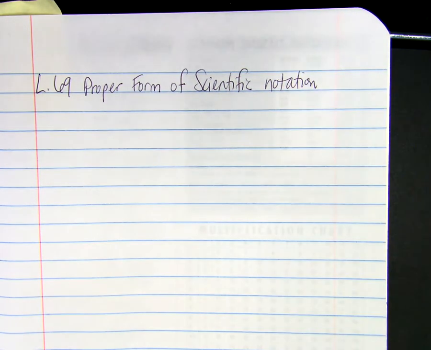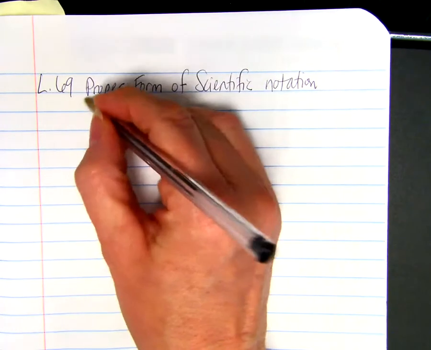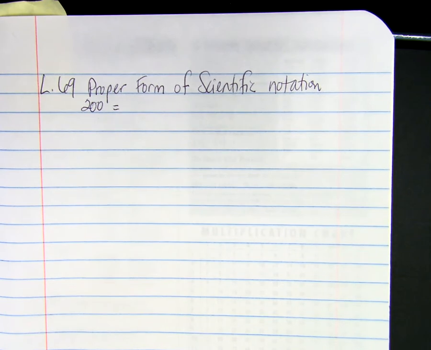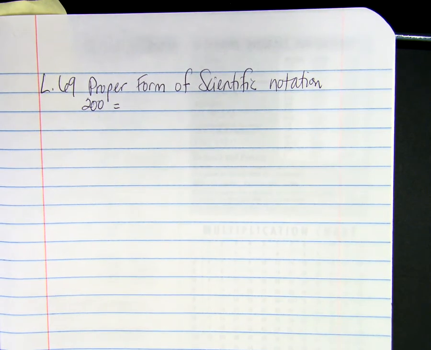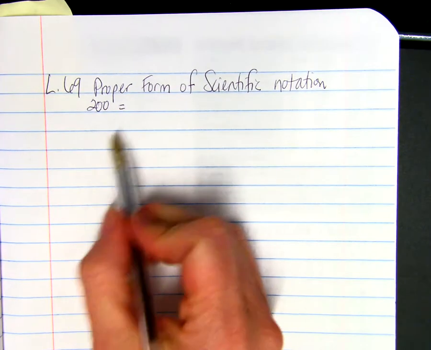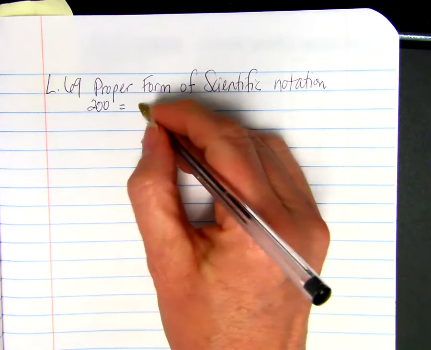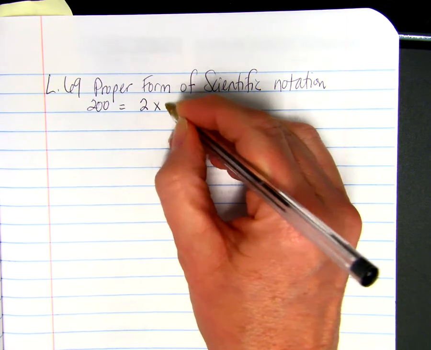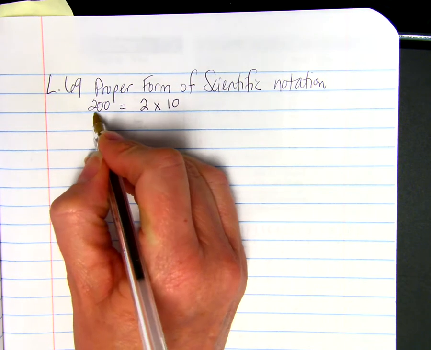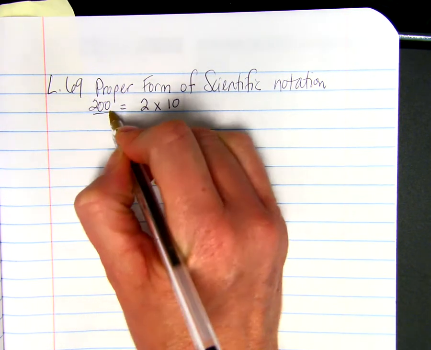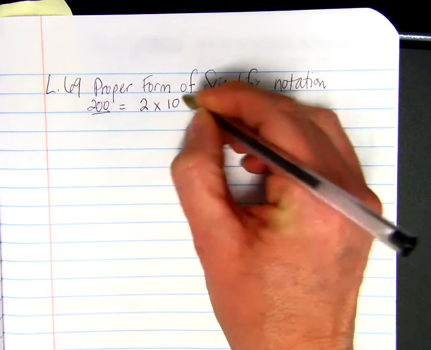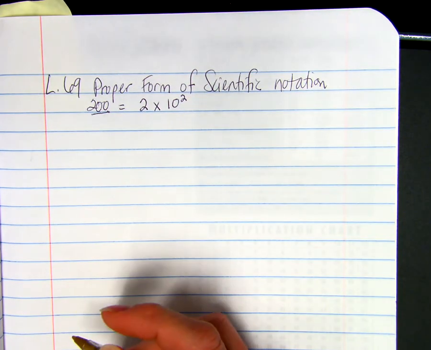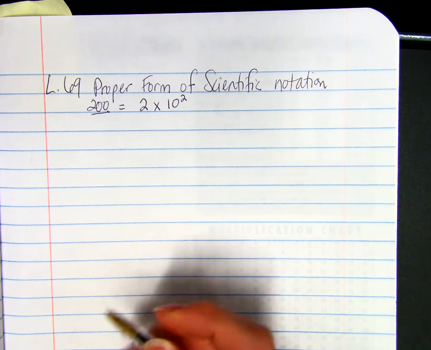So when we have a number like 200, for scientific notation, if you remember, you have to write the first non-zero digit that you see in the number. In this case, it's a 2. And then you put times 10 to the, and you have to count how many numbers are past the 2. In this case, it's 2, so it'll be 10 squared. So 2 times 10 squared would be proper scientific notation.